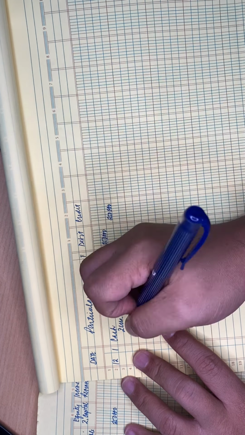Then number two. There's an increase in prepaid rent. Prepaid rent is an asset. So what did we say about assets? Any increase in assets would be a debit to the asset. So debit prepaid rent for 36,000.